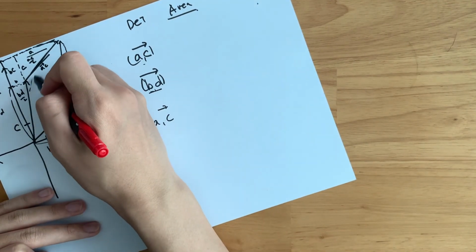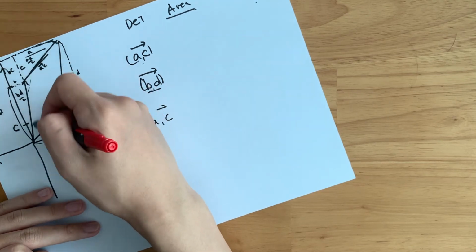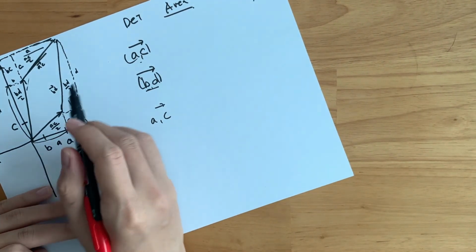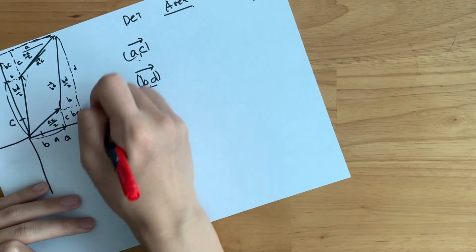So what is the area of this parallelogram? First, we know the whole area.